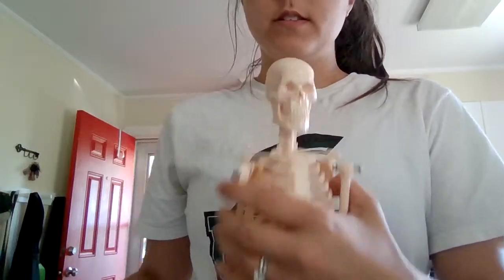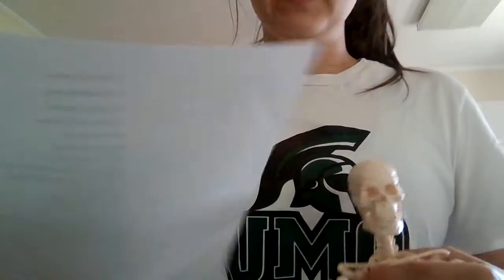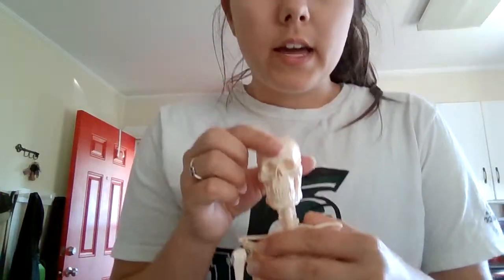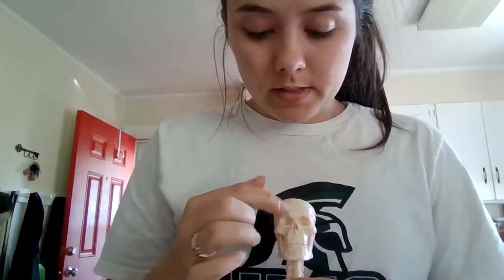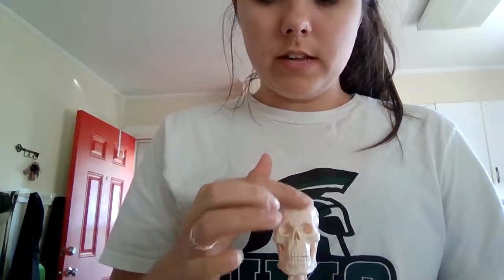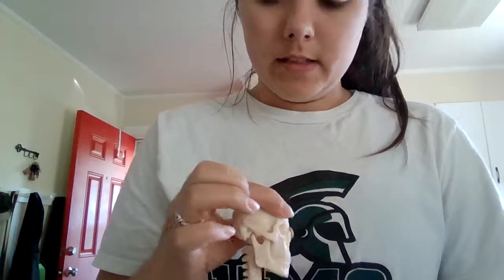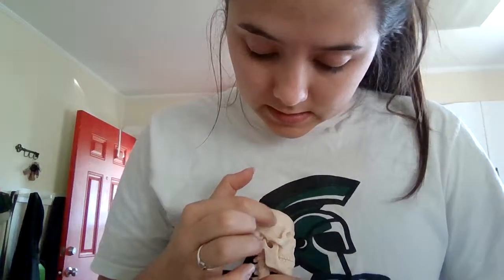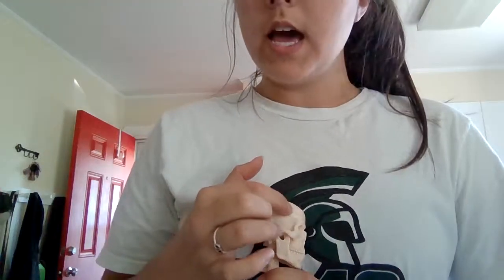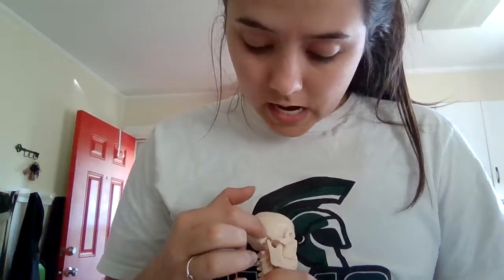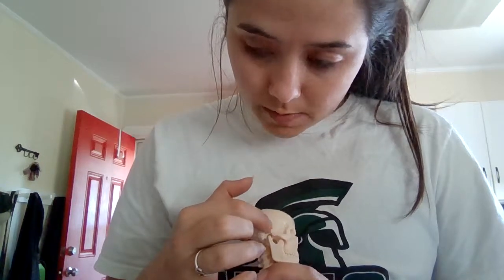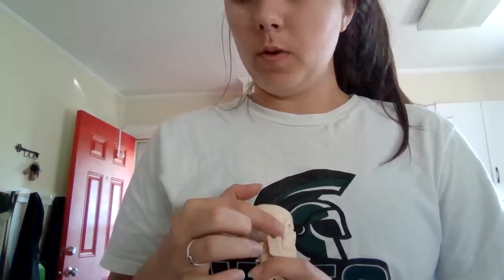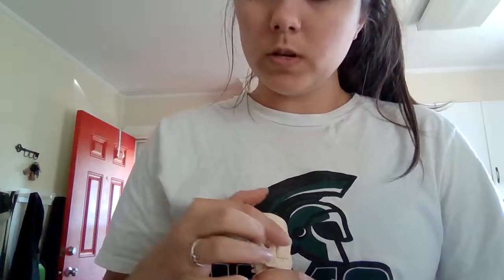Okay, so this is the skull bones video. This is my list. I'm gonna lay this right here on my keyboard. And we're gonna start with the frontal bone, which is at the front of the skull. And then over here on the side is the temporal bone. And then you have the zygomatic bone, which is right below the temporal bone, kind of like on the cheekbone.